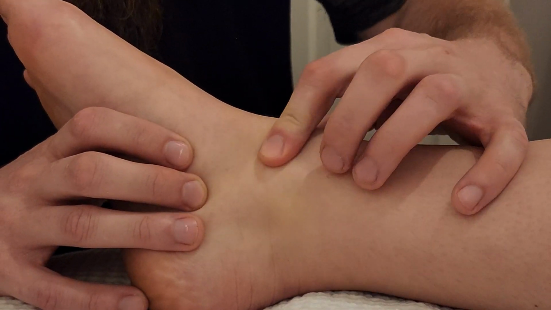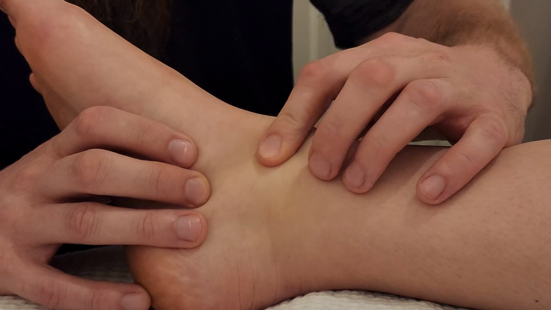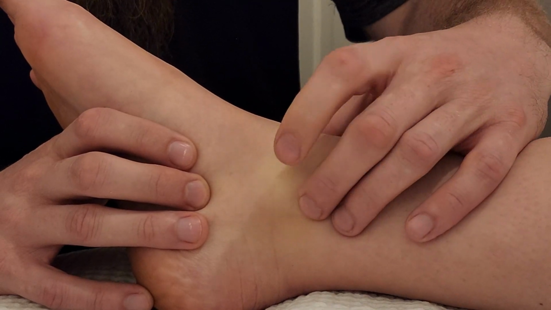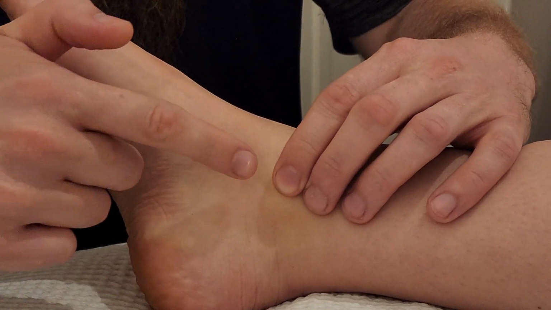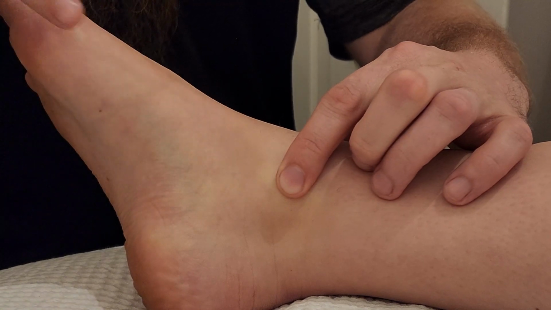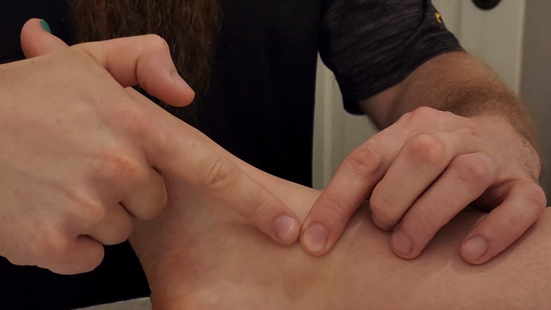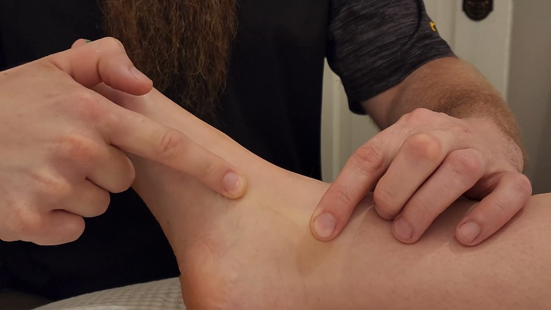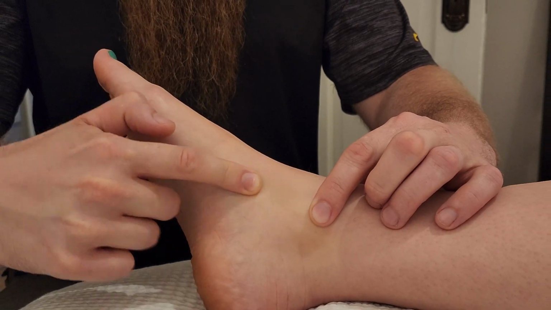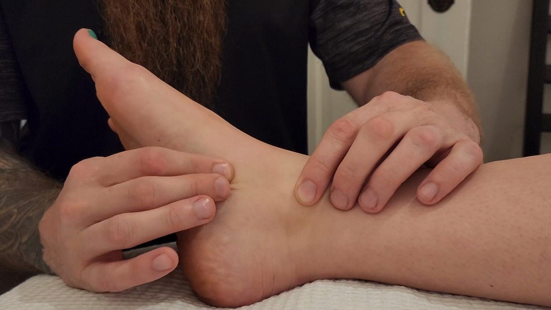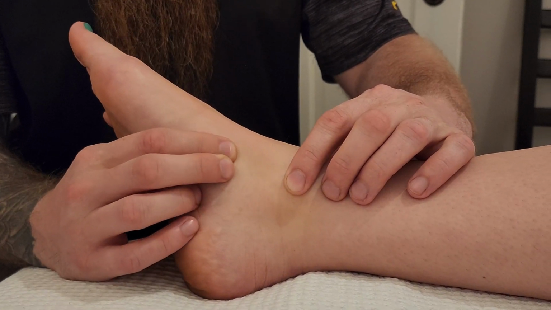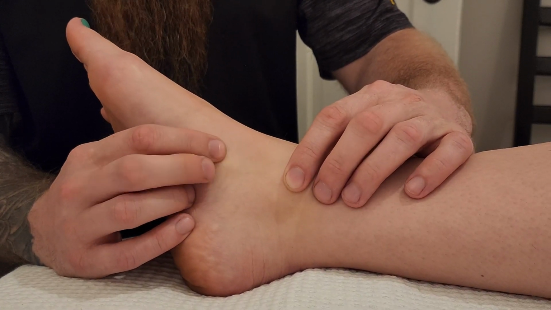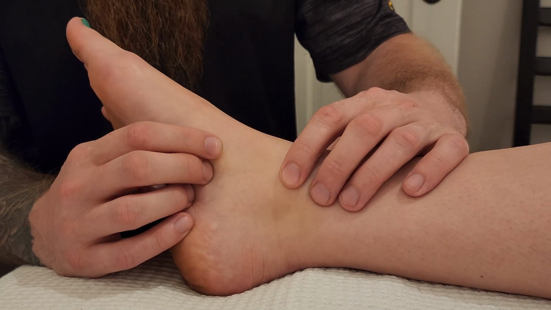So the first thing I'm going to do is again get a good idea of where this medial malleolus of the tibia is, and then I'm going to take my finger, as if I'm heading towards the big toe, and run it inferior or distal, and I'm going to come across quite a large bump that sticks up. This is the navicular tuberosity, on the medial aspect of the navicular, just distal to the talus.